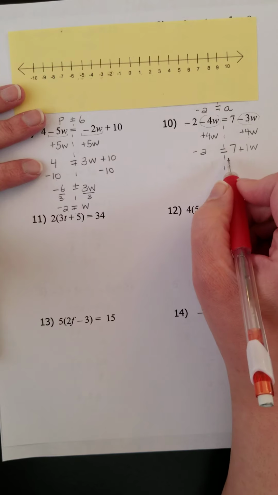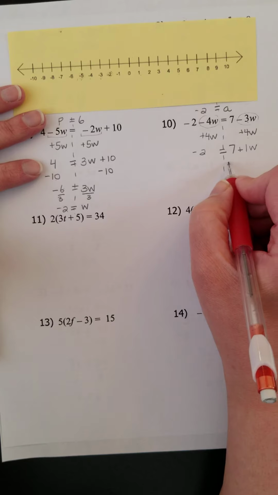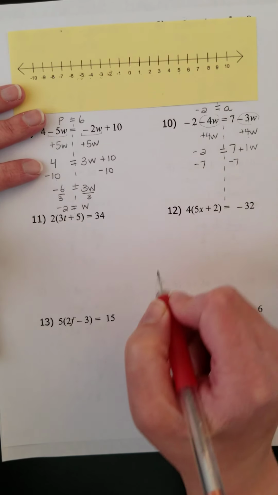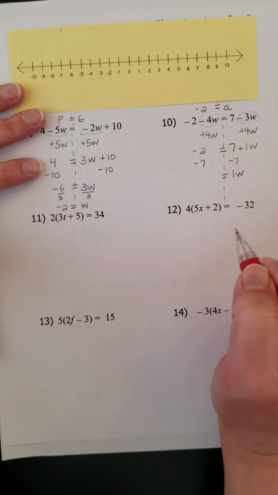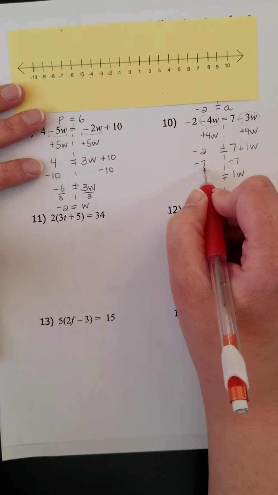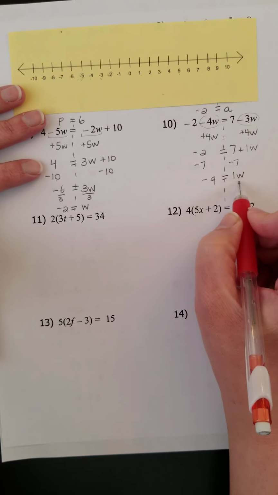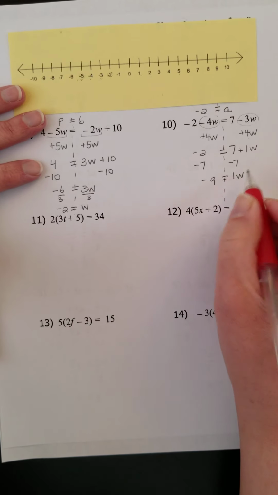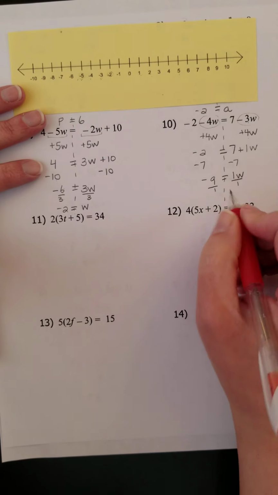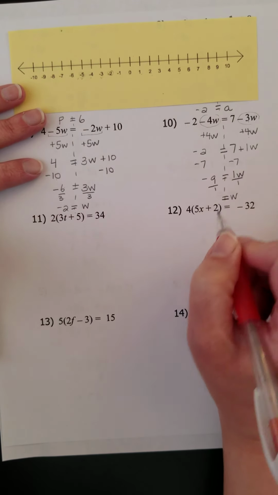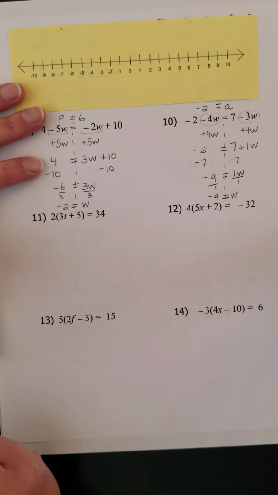Now we have to undo the addition or subtraction. So we've got a positive 7 here on the same side as my w. I have to subtract 7 from both sides. That leaves me with just 1w or w. Negative 2 minus 7 more is negative 9. Now here you don't really need to divide if it's just a 1, but it's never wrong to show that step. If you're just kind of in the habit of dividing out at the end, that's totally fine. Negative 9 divided by 1 is just negative 9. So that's our answer for number 10.